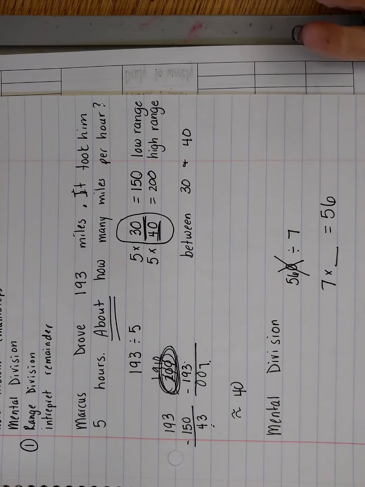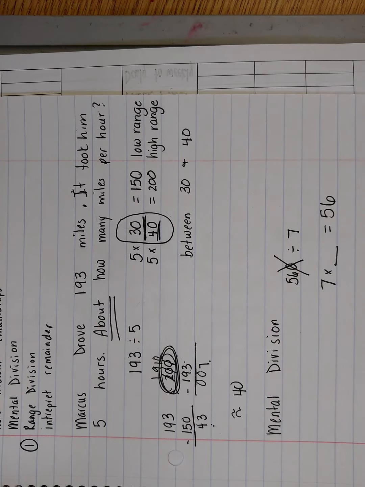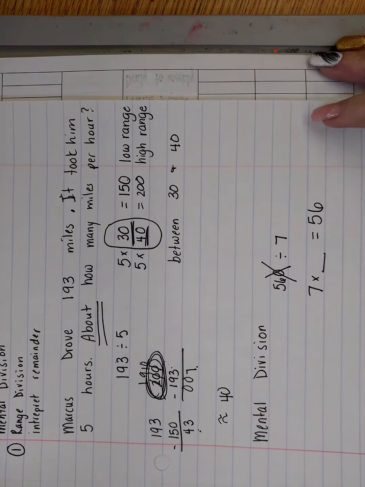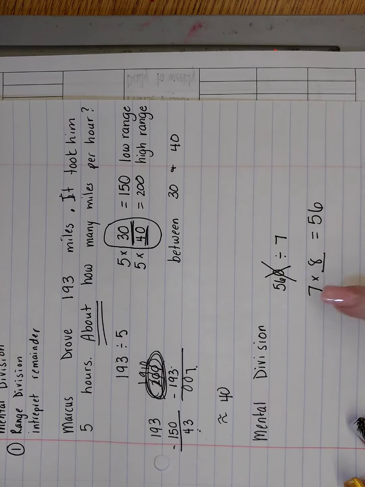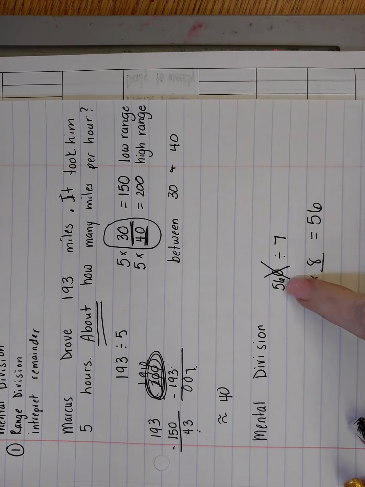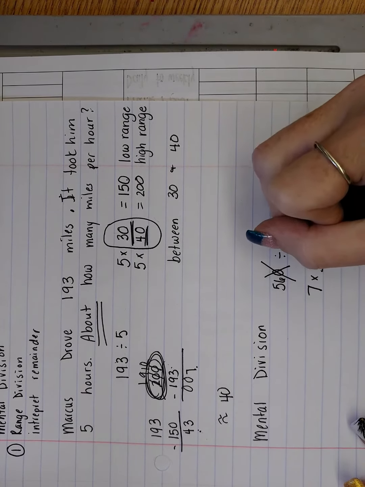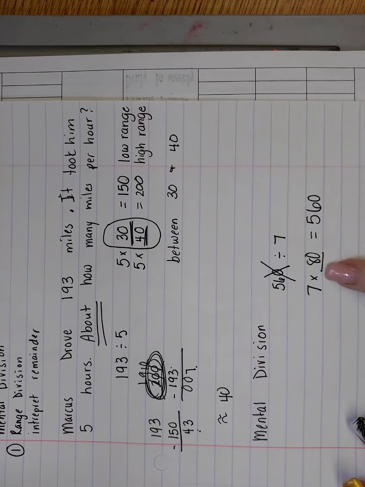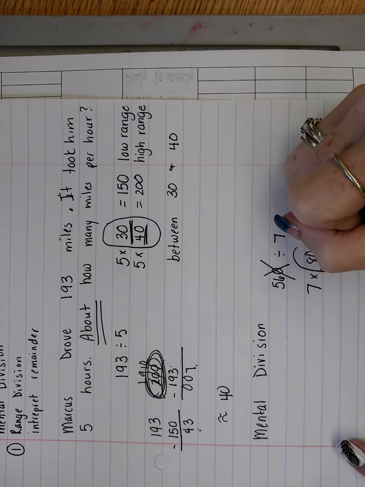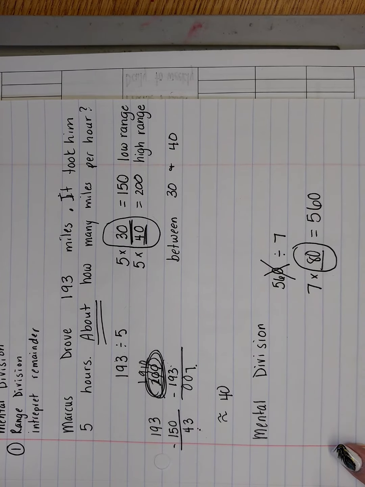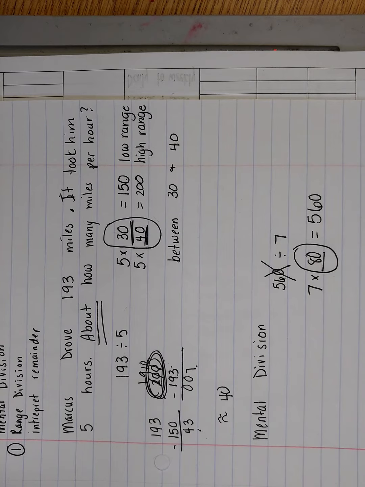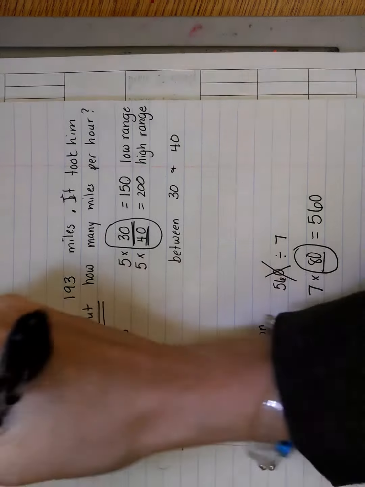Well, I know my multiplication tables. It's good if you know your multiplication tables, though it is possible to figure it out if you don't. So I know that 7 times 8 is 56. Now remember, my original dividend was 560, so I add a 0 here, and you see my mental multiplication led me to my quotient, which is 80. That's how we do mental division, and there is one question on mental division.